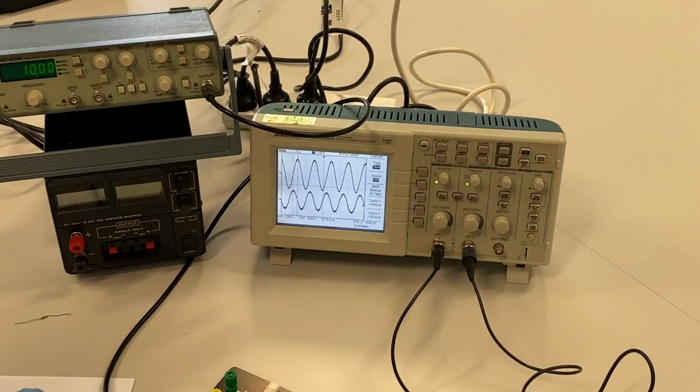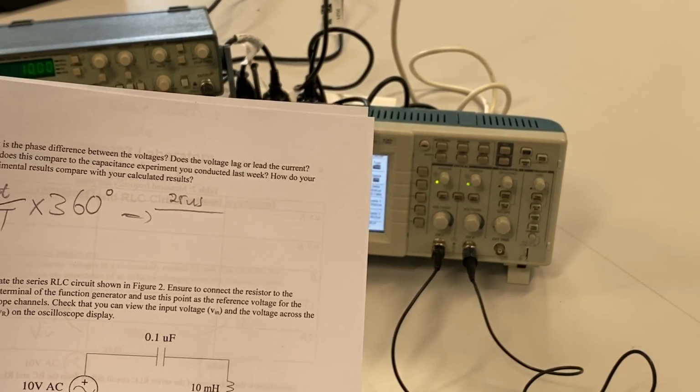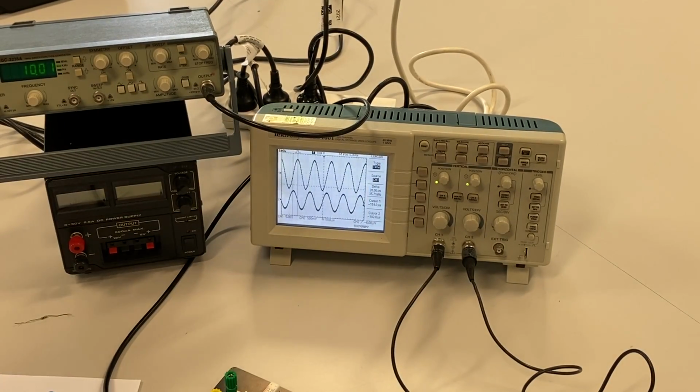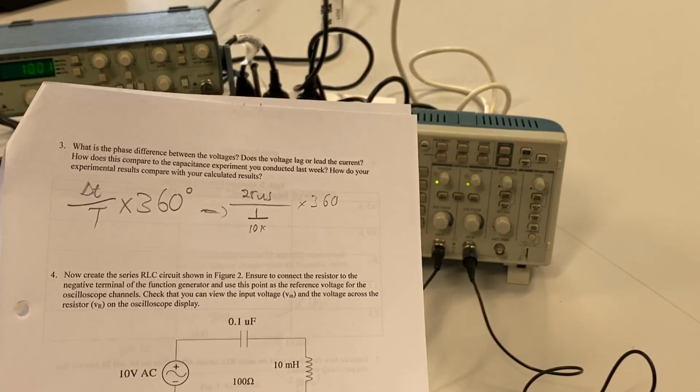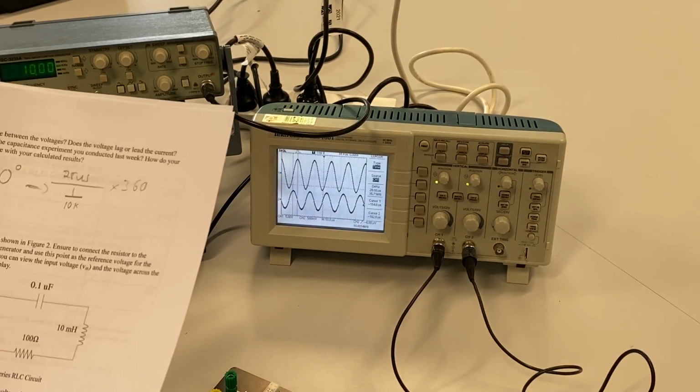So in this case, if you just go on with this calculation, our delta t became 28 microseconds, divided by our period, right? We're given that we should put a frequency of 10 kilohertz. The relationship between period and frequency: F is 1 over T. So our period is 1 over 10 kilohertz, times 360. If you do this mathematically, you will find what is the phase difference in this case. That goes on our question number 3.